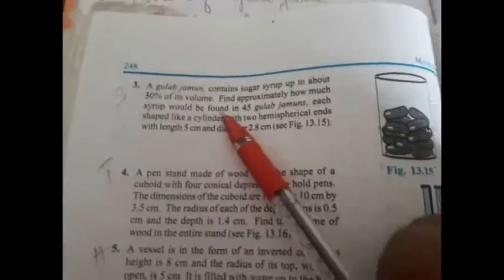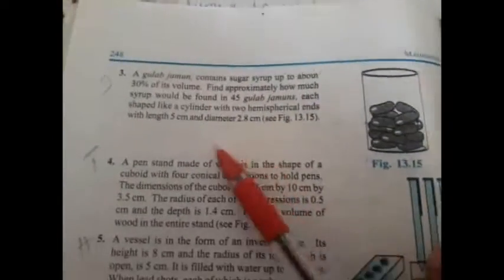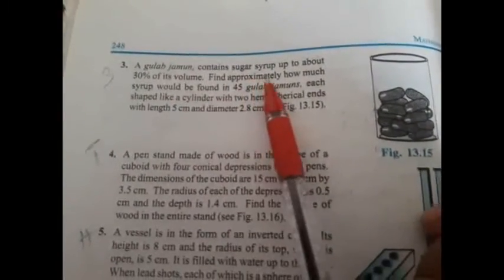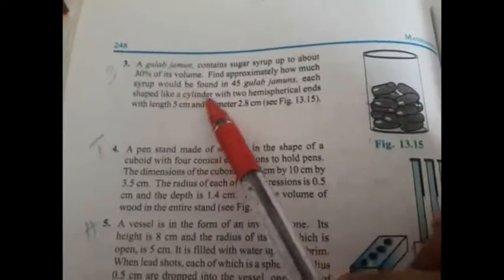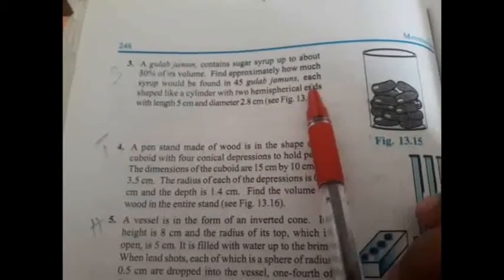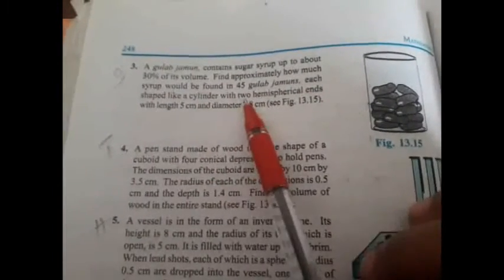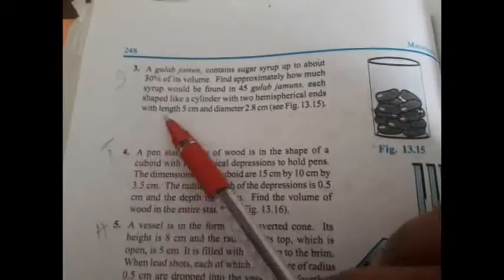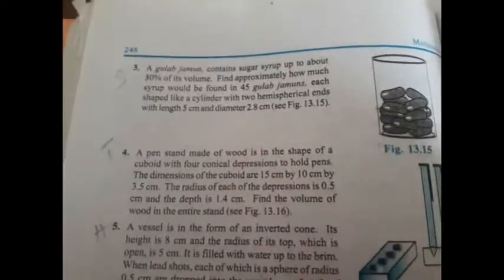Now we are in the third question. A gulab jamun, yes, Diwali special sweets. A gulab jamun contains sugar syrup up to about 30% of its volume. Find approximately how much syrup would be found in 45 gulab jamuns, each shaped like a cylinder with two hemispherical ends, with length 5 cm and diameter 2.8 cm.